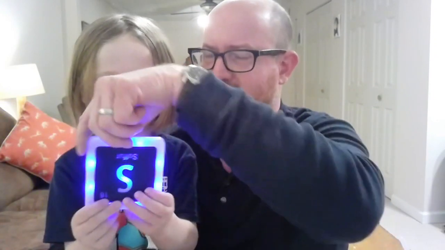Can you see me doing this? Any element, like this one, you want to hold this one up for them? Which one is that? It's S for sulfur, right? We also have Ce for cesium. What about this one? It's a V for vanadium.